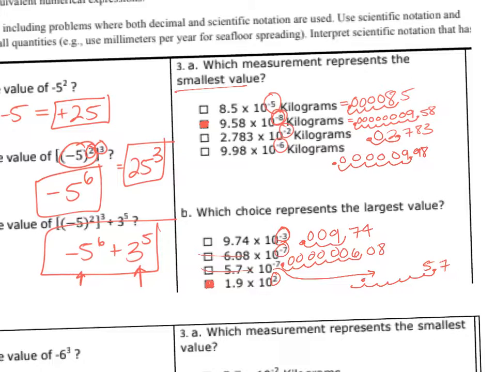Oops, 6 units to the right. 1, 2, 3, 4, 5. Oops, I was right. 6. And then the last one, 1.9, you're going to move it 2 places to the right because it's positive, and that's 190. 190 is way more than all these tiny decimals, so that is the largest value.